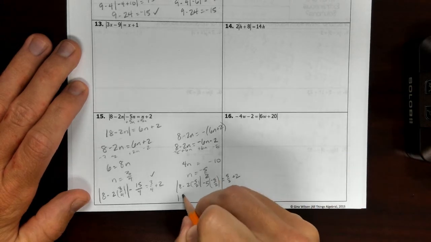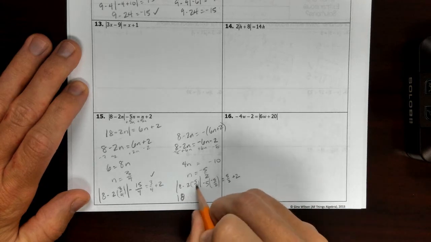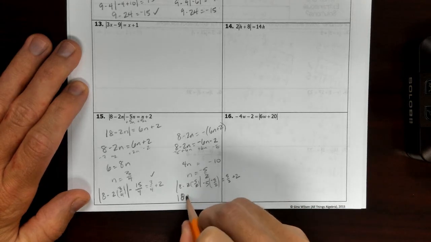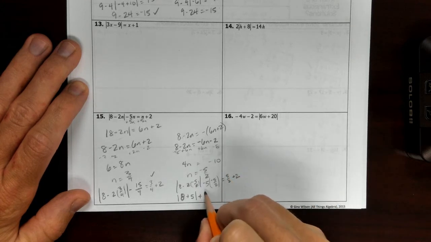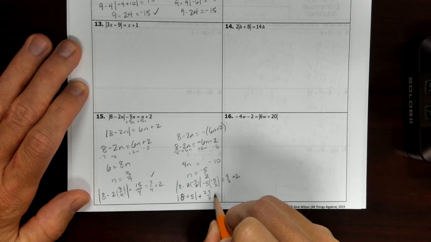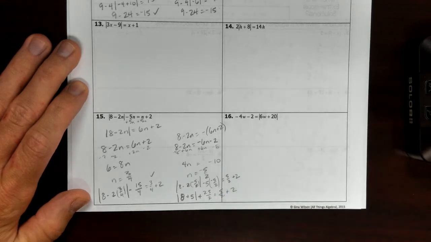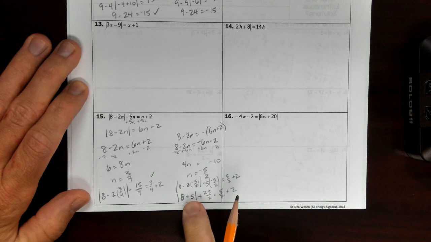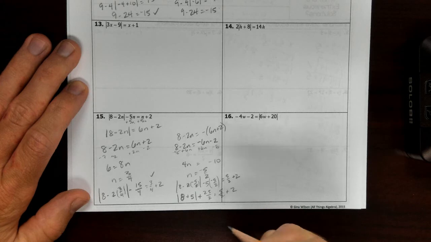So I've got the absolute value of 8, and then I'm going to multiply these so these cancel out. I've got plus 5 minus a negative 25/2 equals negative 5/2 plus 2. Then you can do the math, and you see that I have 13 plus 25/2 equals 5/2 plus 2. Those are not going to equal each other.